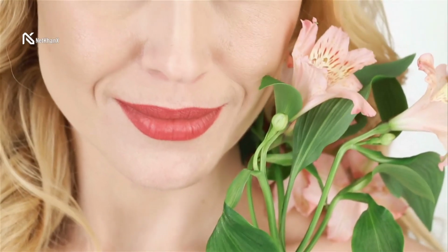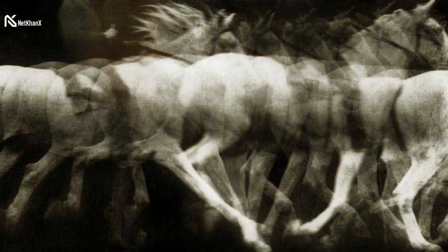Duchamp drew inspiration from chronophotography, particularly the motion studies of Etienne Jules Méry and Edouard Muybridge. But rather than simply mimicking their techniques, Duchamp translated time into a new visual language. The work synthesizes Cubist deconstruction of form and futurist obsession with motion, creating a hybrid avant-garde style that defied categorization.